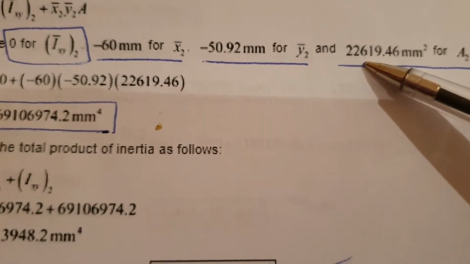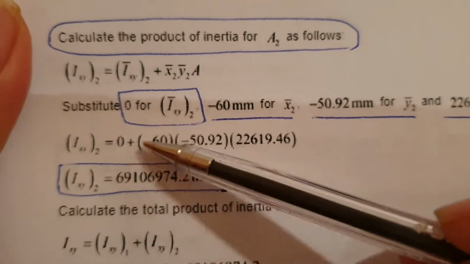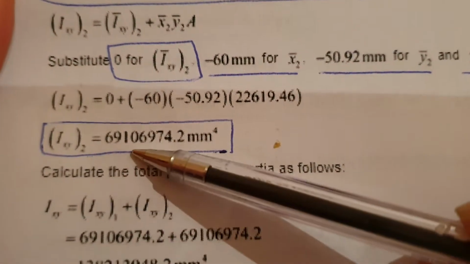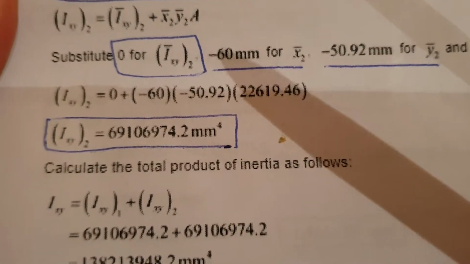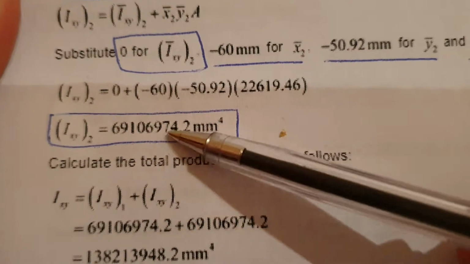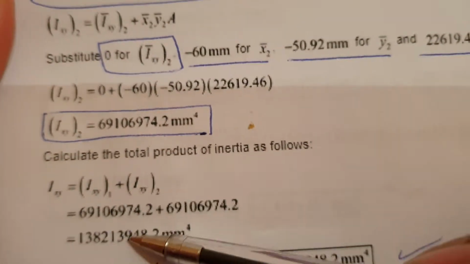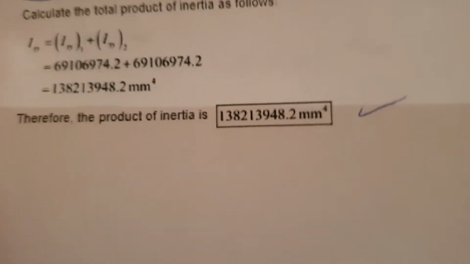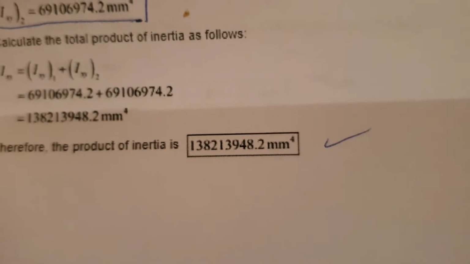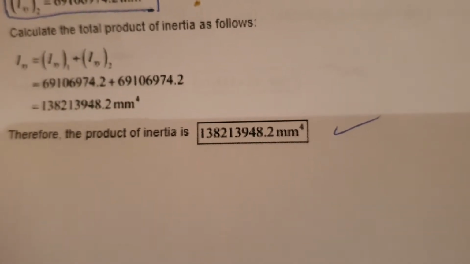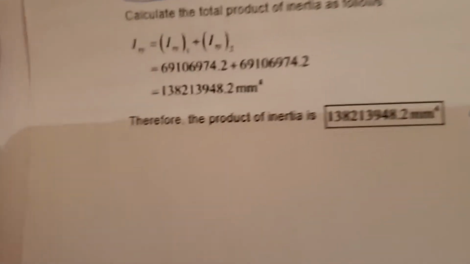Area is the same as the other area, but a minus times a minus is going to be plus, so it's going to give you the same product of inertia. Since you have 2, you sum them up. You will get the product of inertia as equal to 1382.13948.2 millimeters to the power 4.